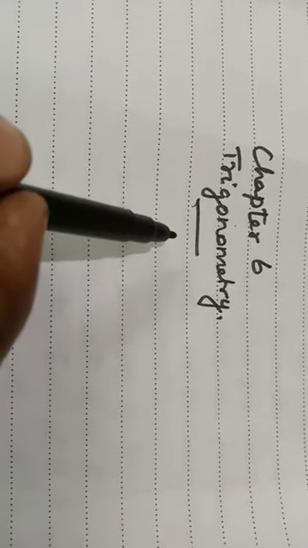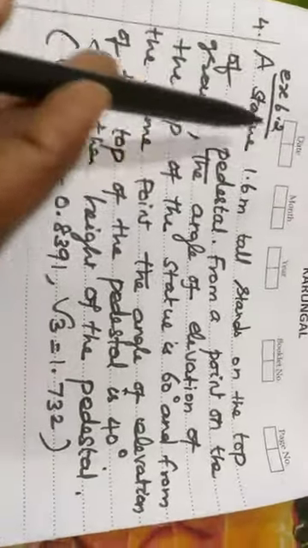The previous class I have given 2 homework for you. I hope you all have completed them, isn't it? Shall we start today's class? All of you take your note and book, students. Let's write exercise 6.2, fourth sum.